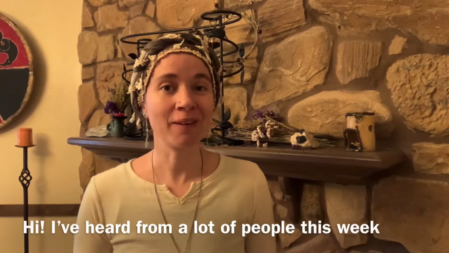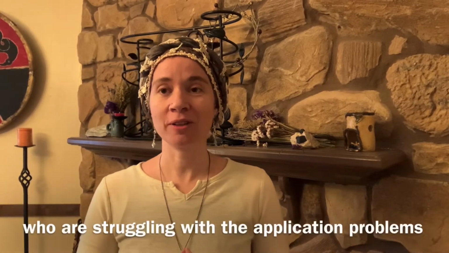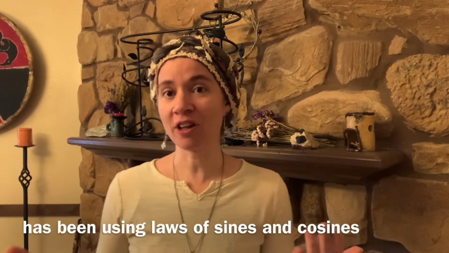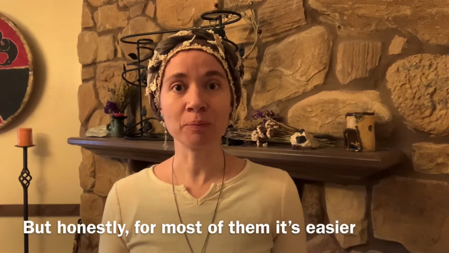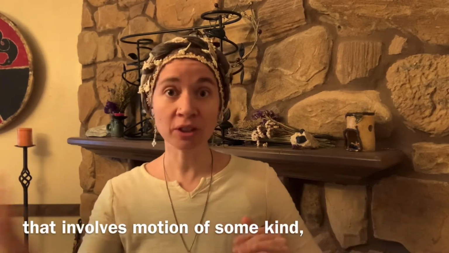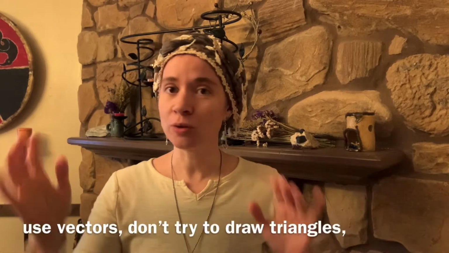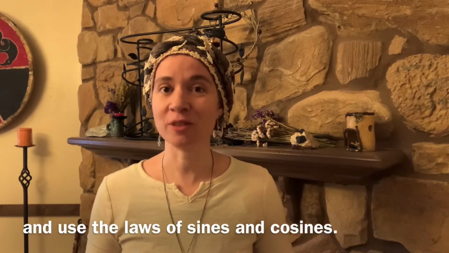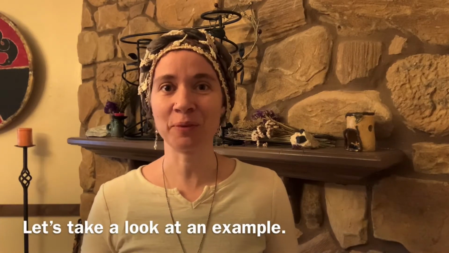Hey, I've heard from a lot of people this week who are struggling with the application problems that we're doing. And every person who's contacted me has been using laws of sines and cosines to try to solve these. But honestly, for most of them, it's easier using vectors. In fact, anytime you have a problem that involves motion of some kind, use vectors. Don't try to draw triangles and use the laws of sines and cosines. Let's take a look at an example.